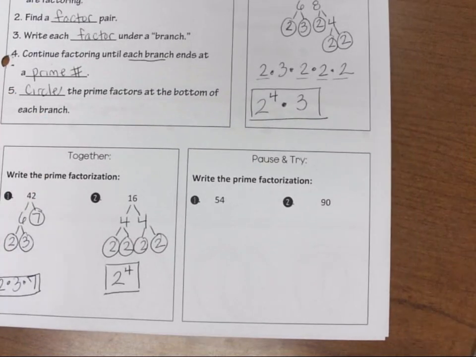The time is yours to pause the video, if you will, and to try to do the prime factorization of 54 and 90.